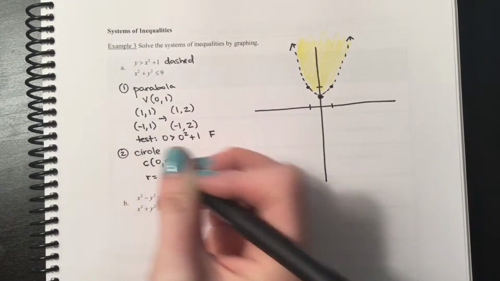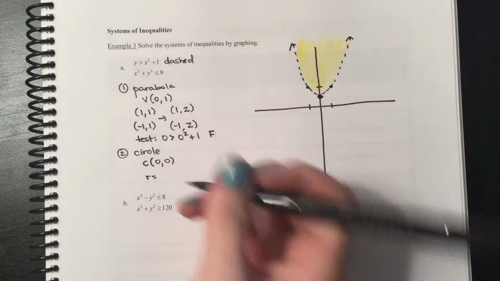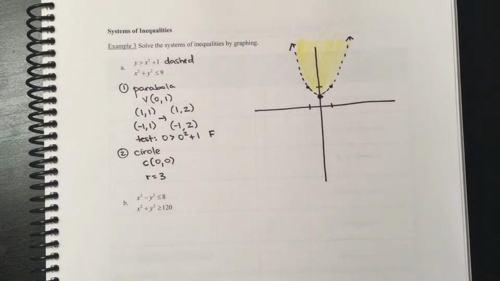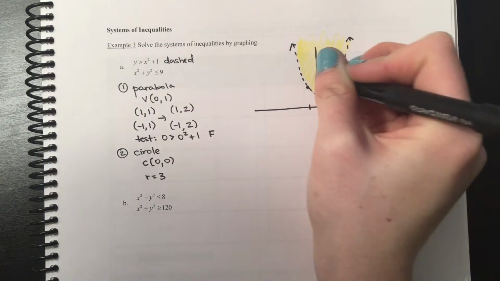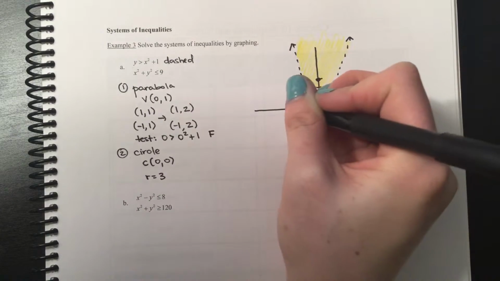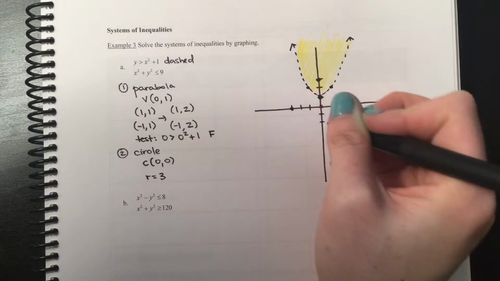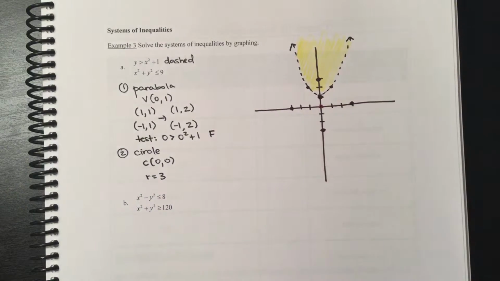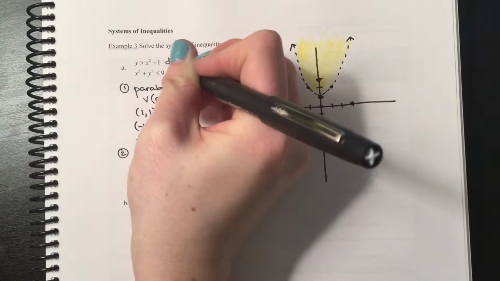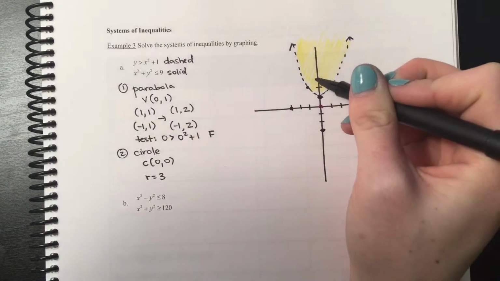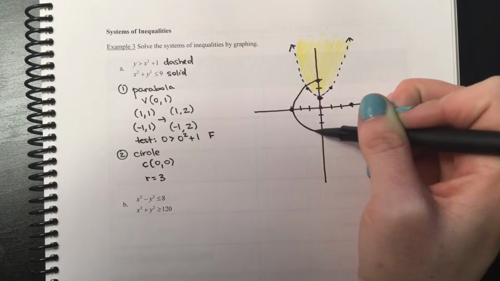And then our radius, this is our r squared. So you take the square root of that and you get 3. So our radius is 3. When we go to graph this, remember we don't actually graph the circle, we just mark it. I'm sorry, the center. We mark the center. And then our radius of 3 means we're going 3 units in every direction and leaving a point there. Now take a look at this because it has the or equal to, that means it's going to be a solid line. So we just fill in the dots around this circle.